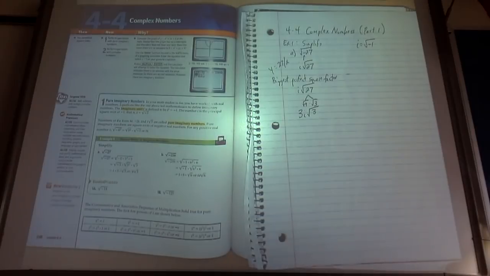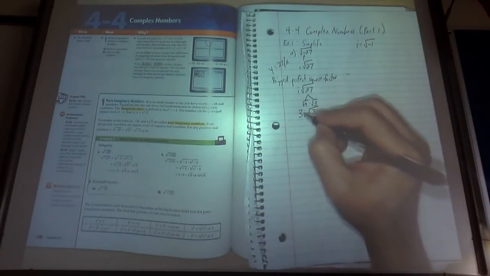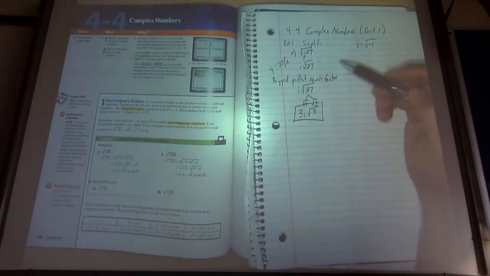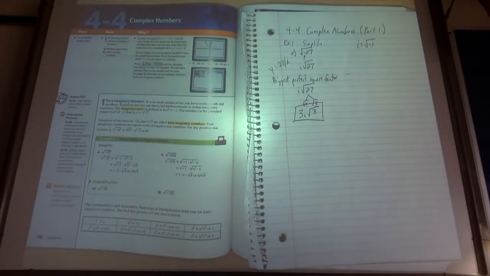A good indicator that you're where you need to be is the number inside the radical is prime. That is not a 100% deal, okay? But there can't be any more perfect square factors, which there aren't in 3, and that's how you simplify the square root of negative 27. It turns into 3i radical 3. All right, I'm just going to go over here.